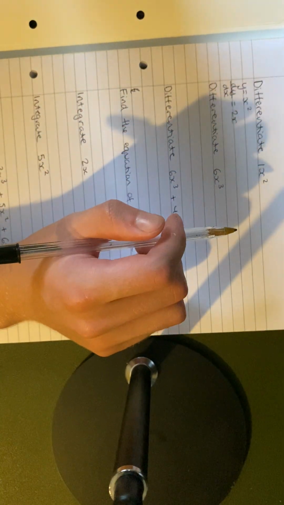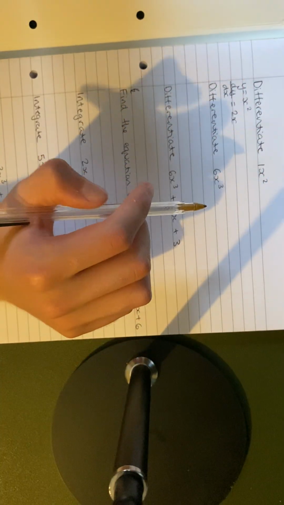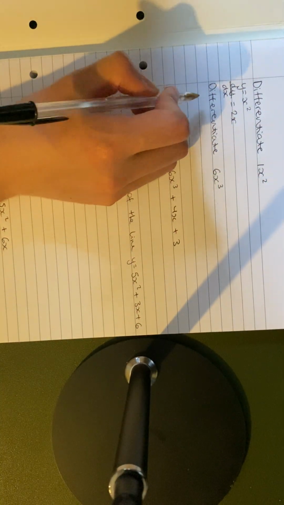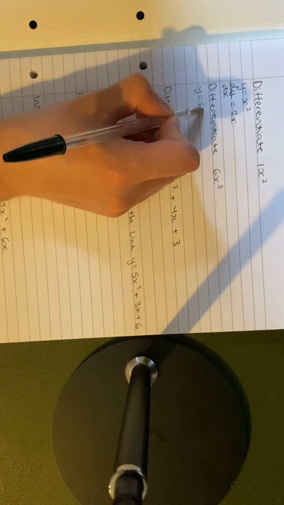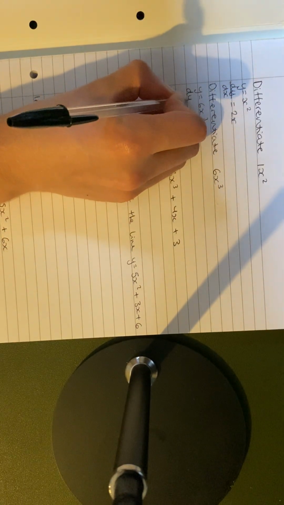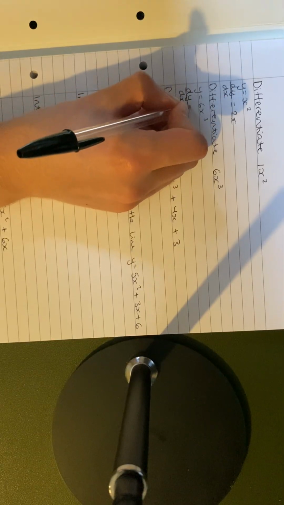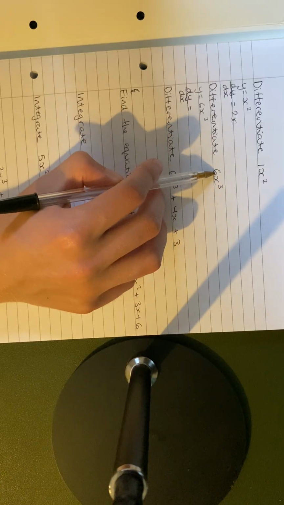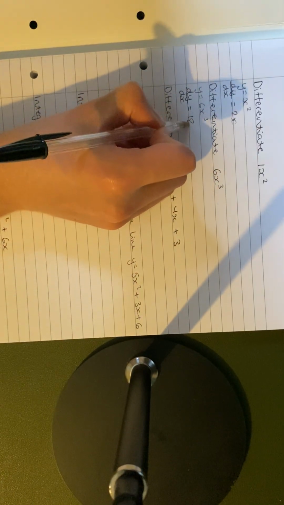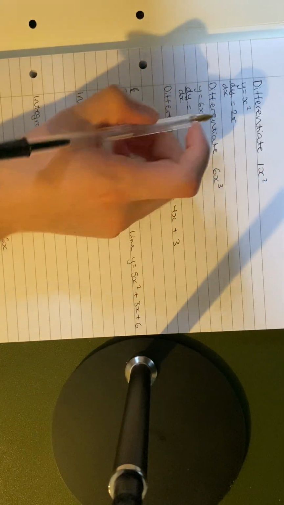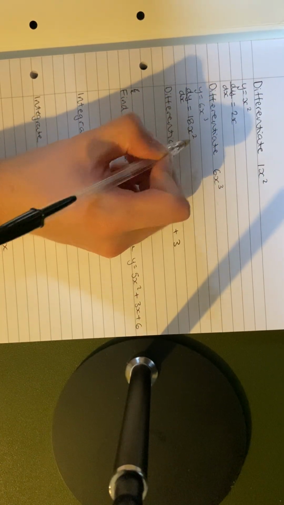So now for a more complicated question, we can do 6x cubed. Same thing, it'll most likely be written as y equals 6x cubed. So we're going to use our notation, dy over dx. We're going to take our power, which is 3, times by the coefficient, 6, which gives us 18, and then you take away 1 from the power, which gives us 18x squared.